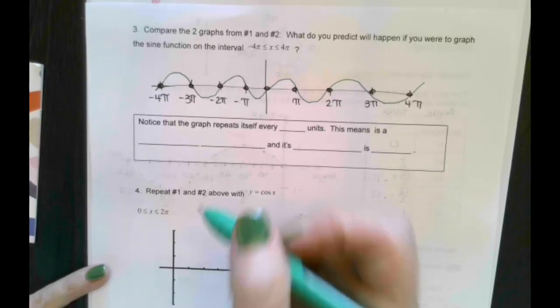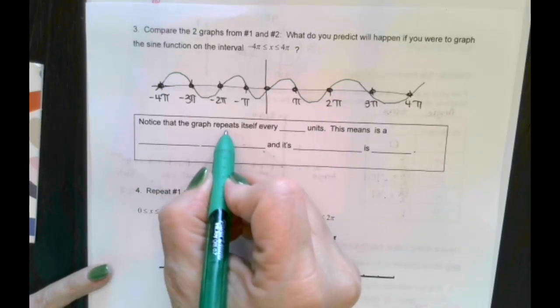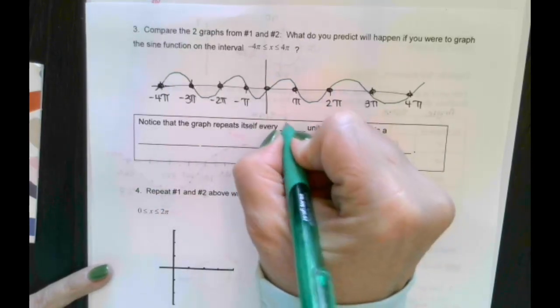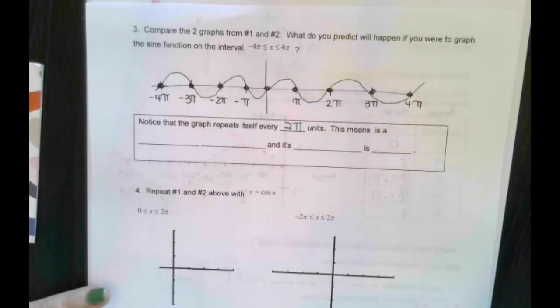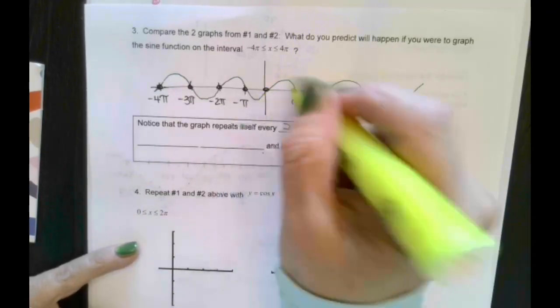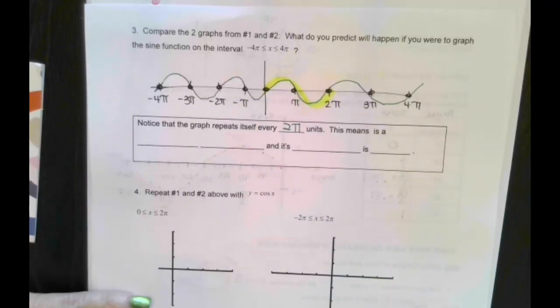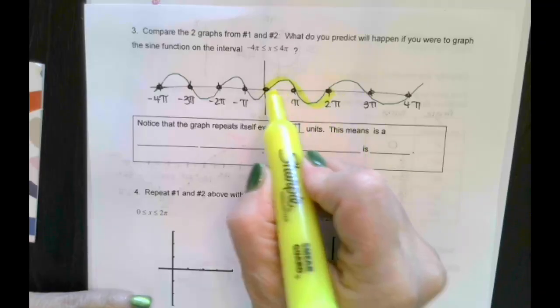Okay? So here's what happens. Notice that the graph repeats itself every 2 pi units. Super important. So here's what I want to see. I start here at 0, and I do that much of my graph. Okay? That is 2 pi, from 0 to 2 pi.